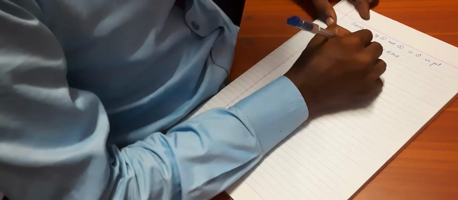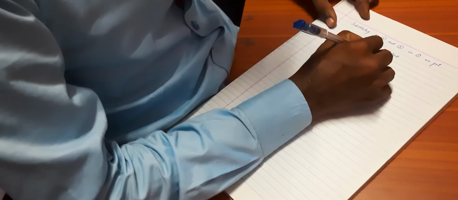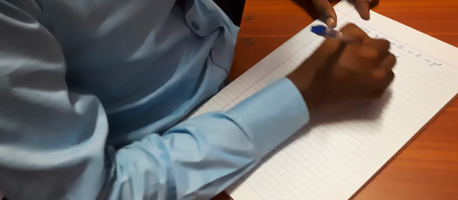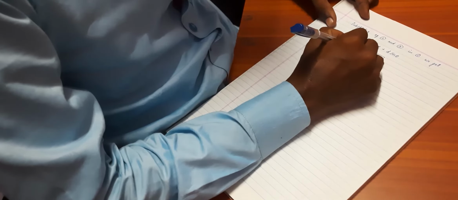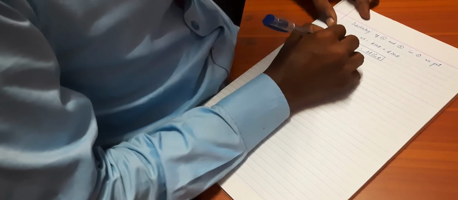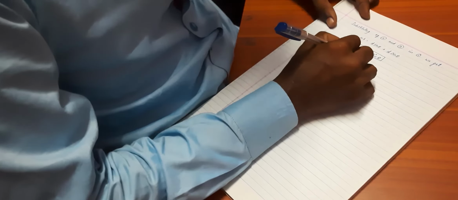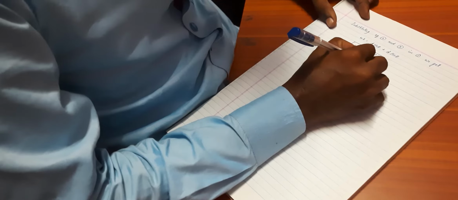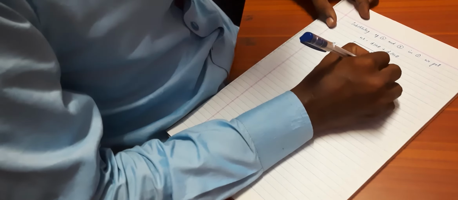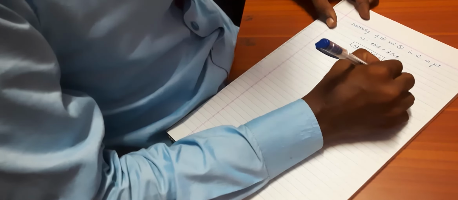So n lambda is equal to 2d sin theta. This is known as Bragg's equation.